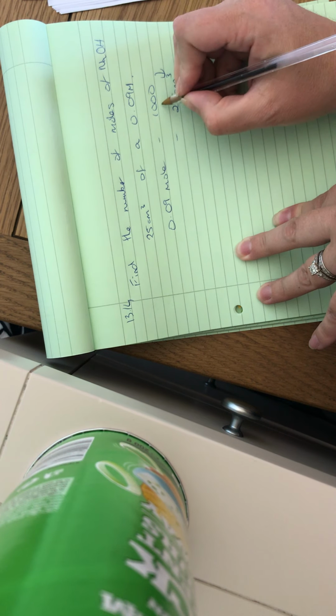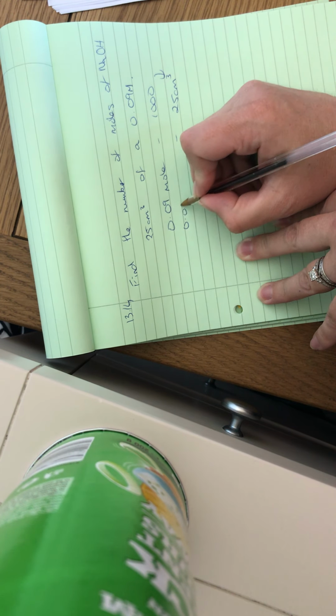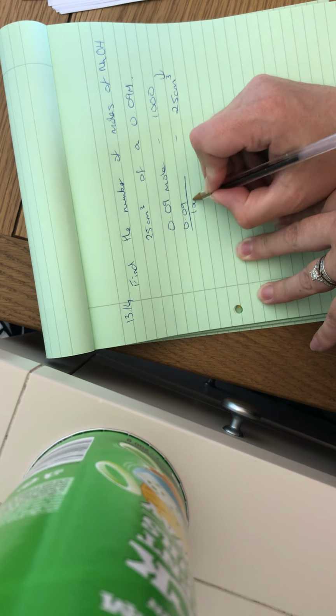You didn't have a litre, you only had 25 centimetres cubed. So you're going down, so it's 0.09 divided by 1,000 and multiplied by 25, and that's giving you 2.25 by 10 to the power of minus 3 moles. So that would answer the first question, how many moles in this?